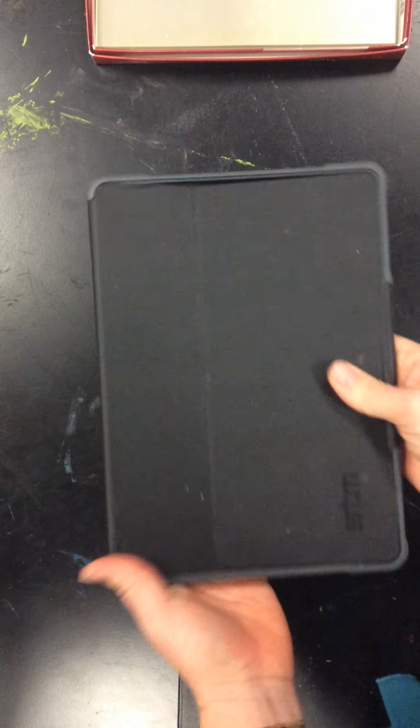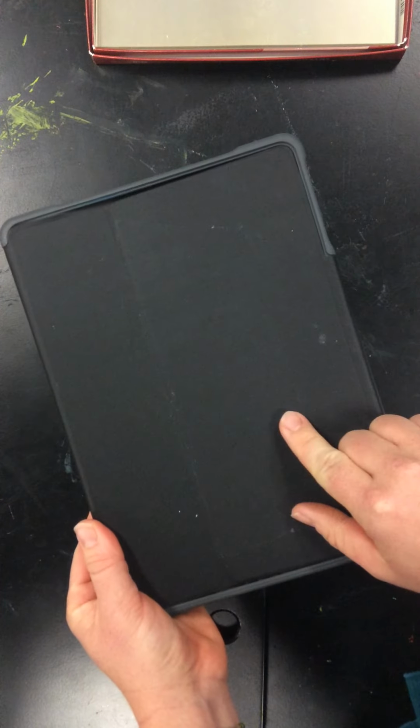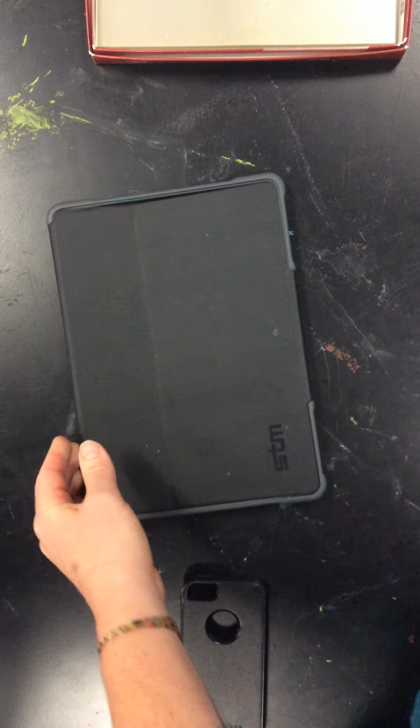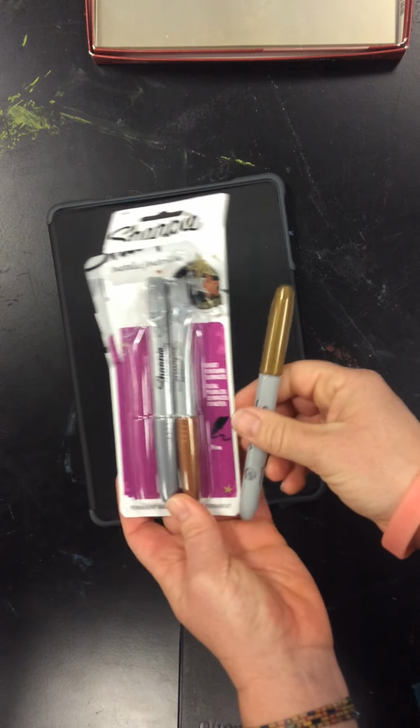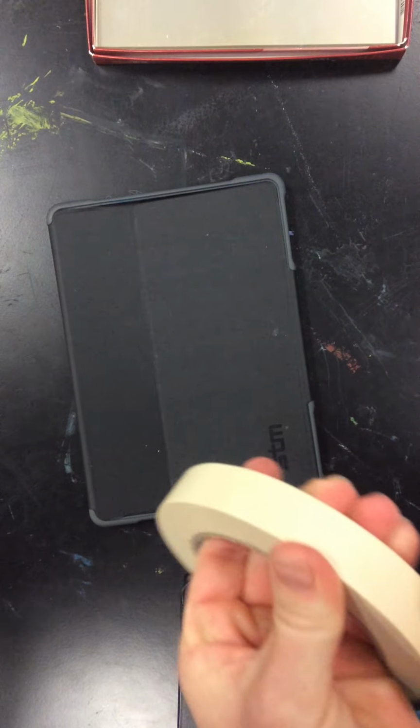With the front, then you potentially will have to draw directly on here using maybe Sharpie markers. I do have different metallic markers and different color markers. You could also put tape down and then add marker to it. I have masking tape as well as white duct tape.